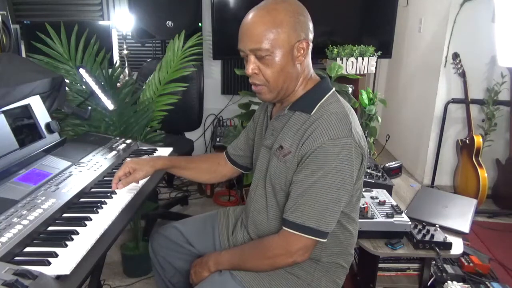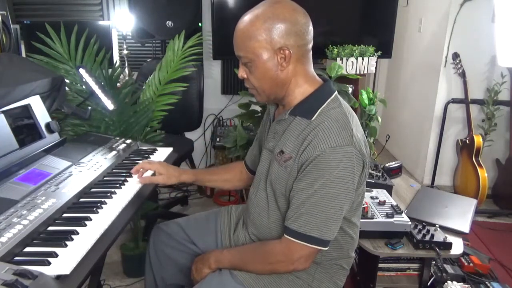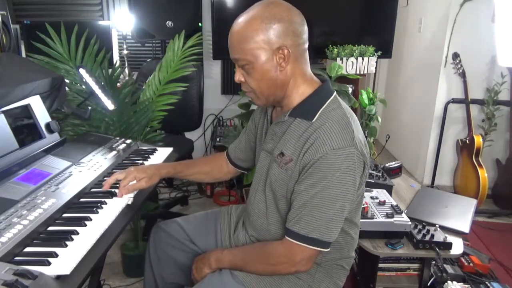The only difference between the C major scale and the C melodic minor scale is the flat 3, which is E flat. Okay, that's one way you can arrive at C melodic minor scale.